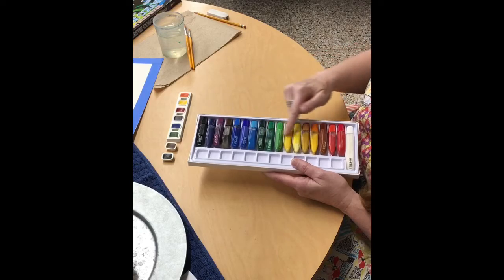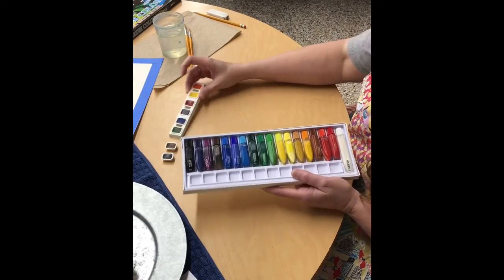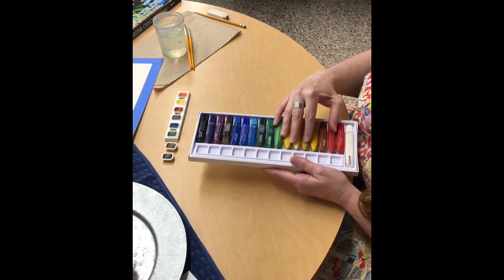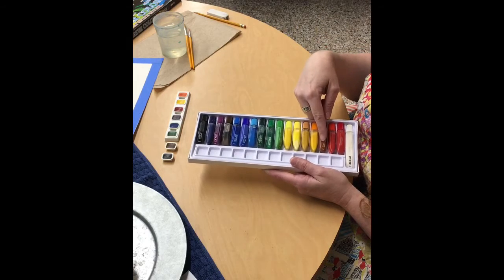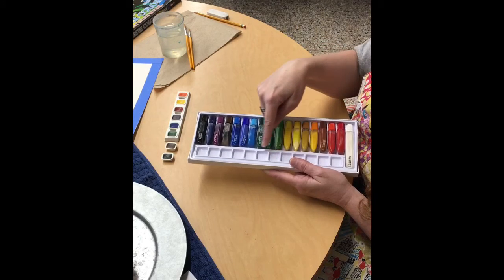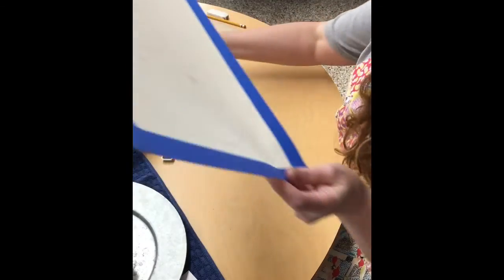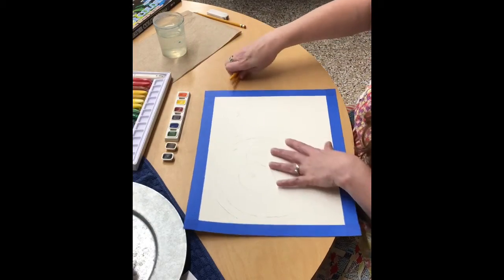You can see I have many more colors than just what comes in an ordinary watercolor palette, and these enable me to get a wider range of colors, and it also enables me to mix colors that I need or want.